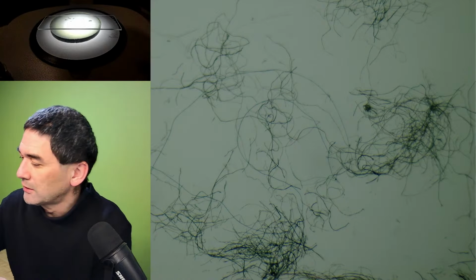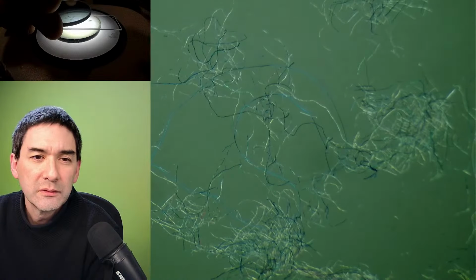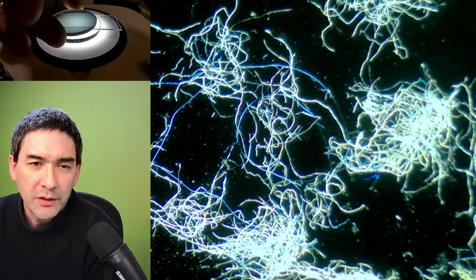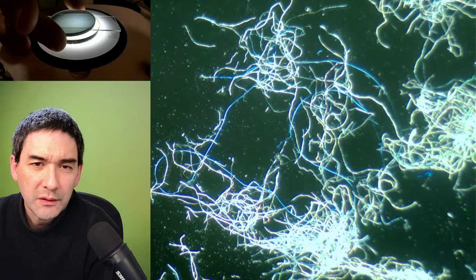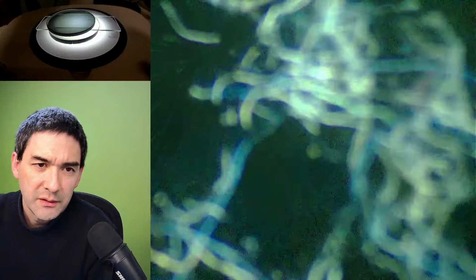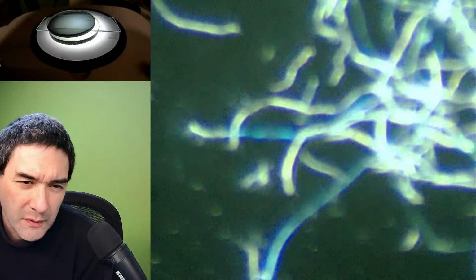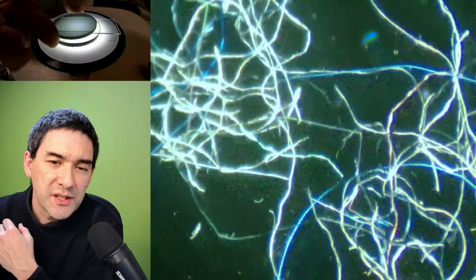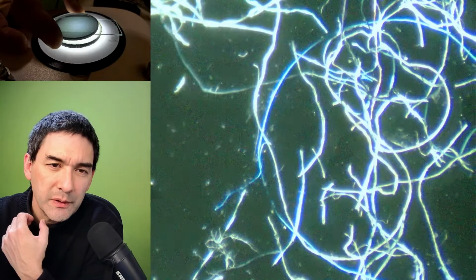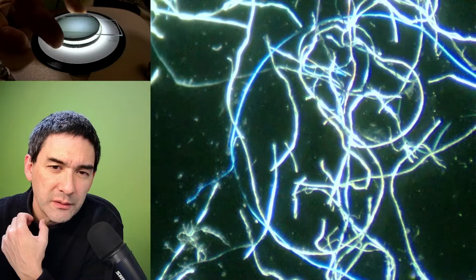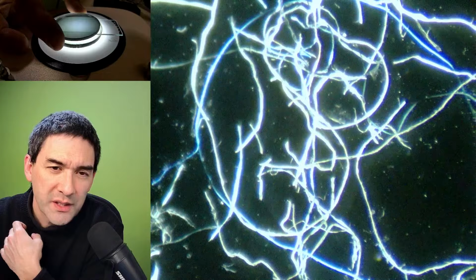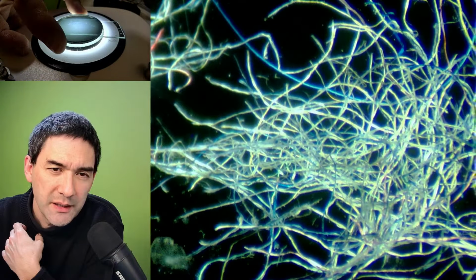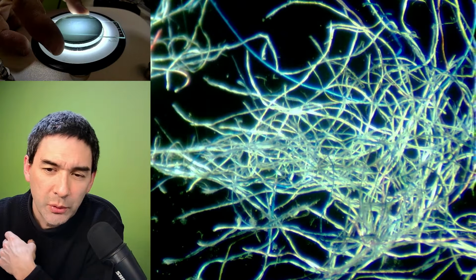So let's do it again on the cross-polarized. Okay, you know what, I'm just going to drop it directly on here. Look at this. You see, that's a little bit of a problem with the camera, which adjusts the exposure, so they look a little bit overexposed. But we can already maybe identify that some of them actually do change color in the polarized light.